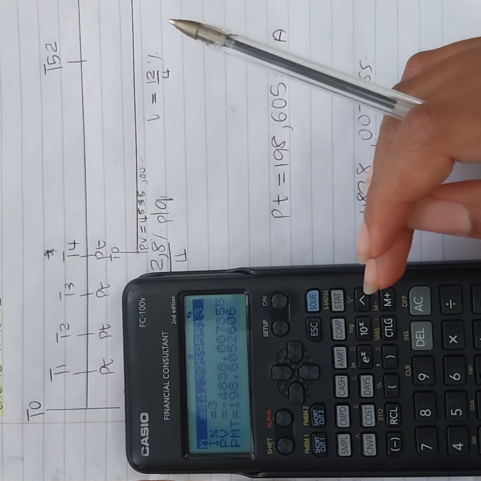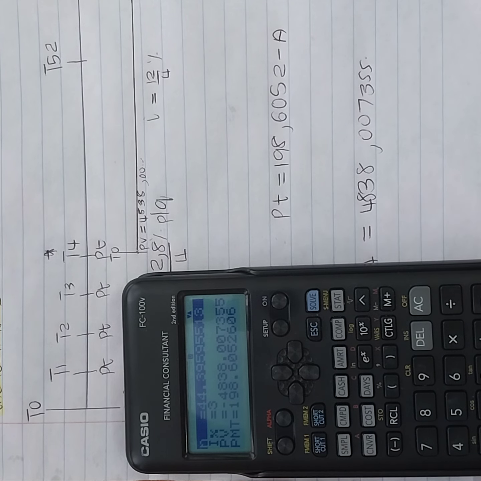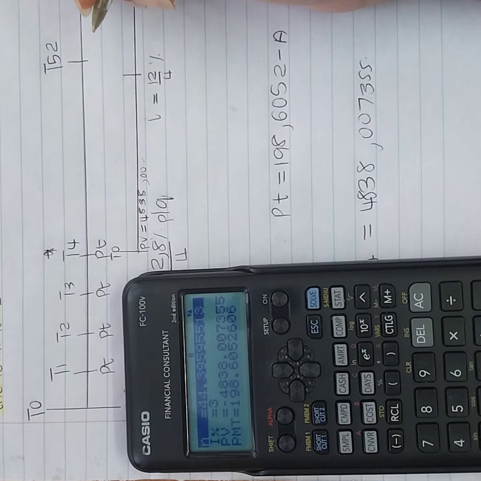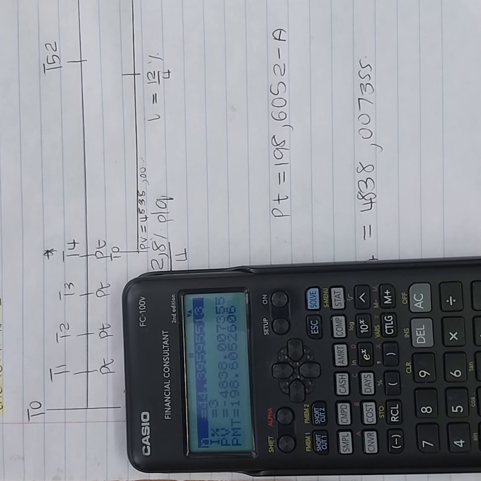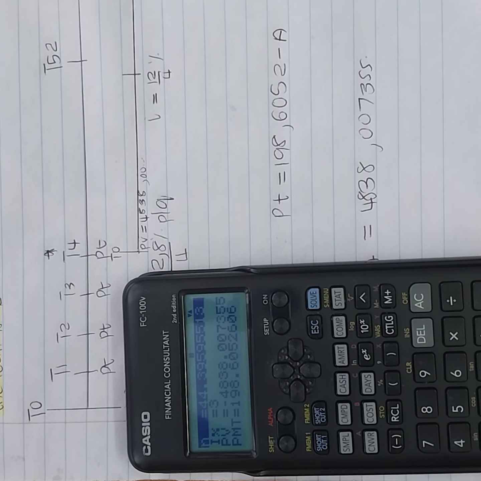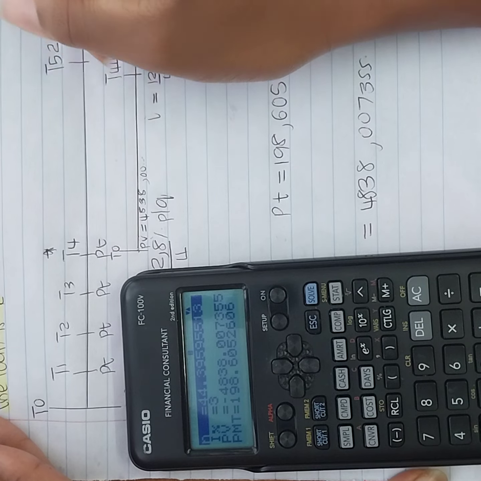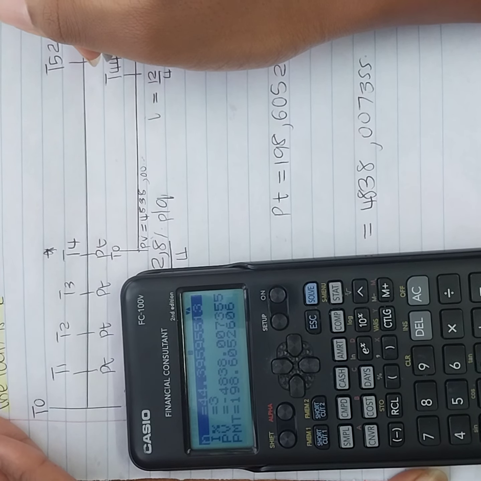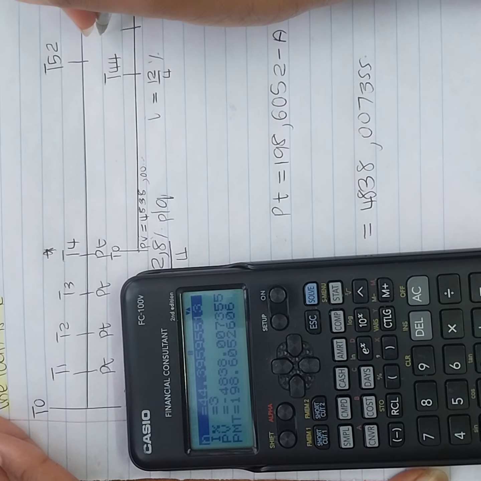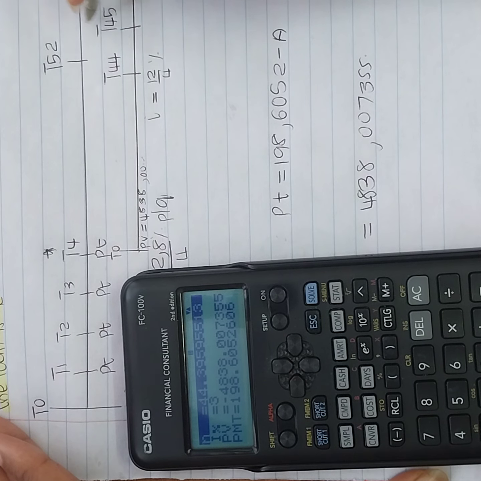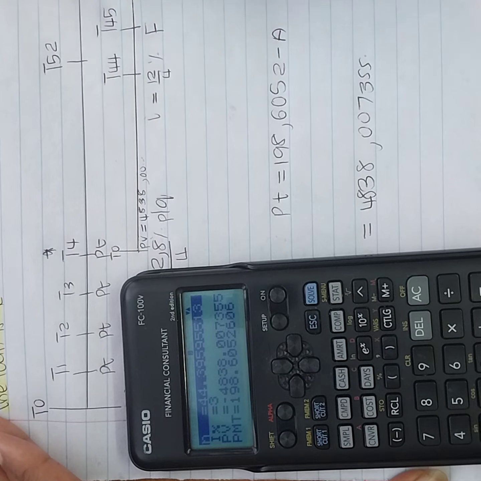After solving for N, we find that there are 44.39 payments left. Do you see? Remember what I said: whenever your N has decimals, it means you have the final payment, so you are still on the right path. So at T44, the whole number, is where you calculate your balance outstanding. And then your F will be at T45, at N plus 1: 44 plus 1, T45. That is where it will be.